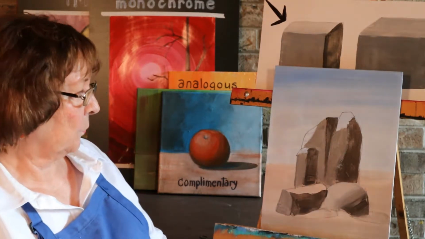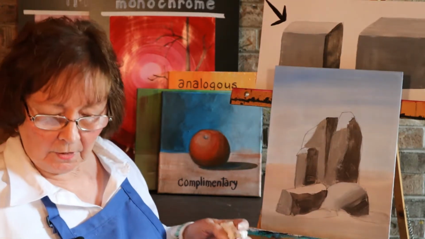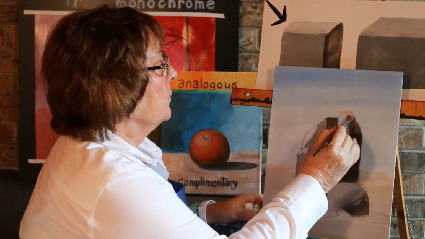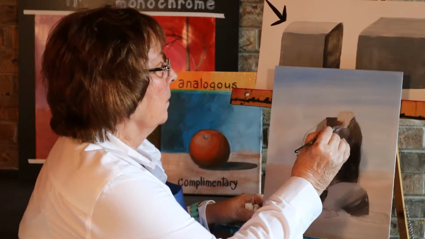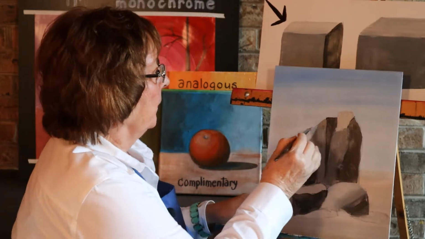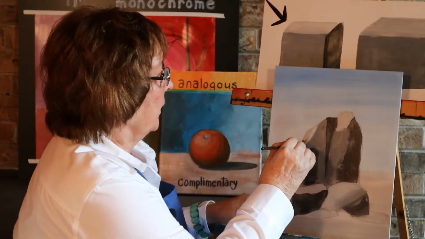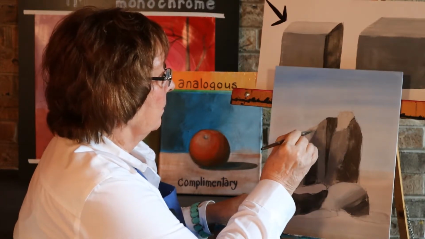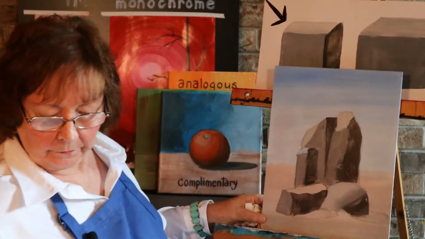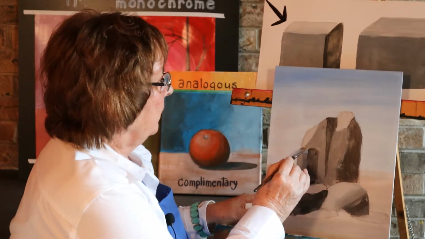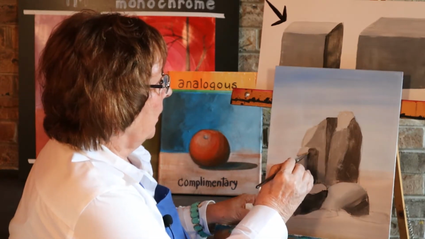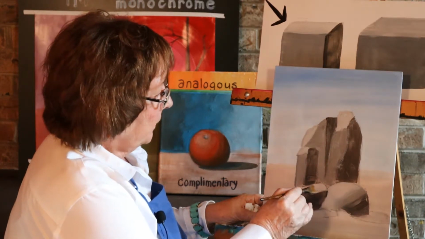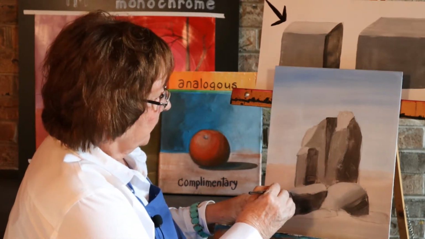Okay, on the rest of the rocks, we're going to make hard edges again. And we're going to do a hard edge there. We're going to do a hard edge here. No blending. And this is a hard edge. And this is a hard edge.